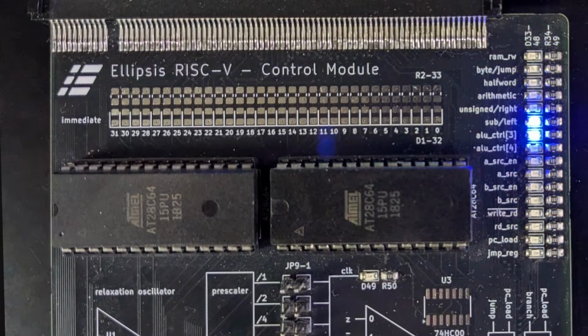If we look at this instruction, it's a subtract operation, we can see that it's selecting the ALU control bit 3. ALU control bits 3 and 4 select which ALU module to use, and with bit 3 set and bit 4 off, this will select the add sub module that we built previously. We can also see that the sub bit is set, and so we're doing a subtract. So that all looks correct.